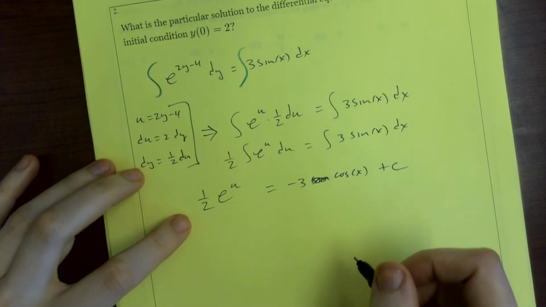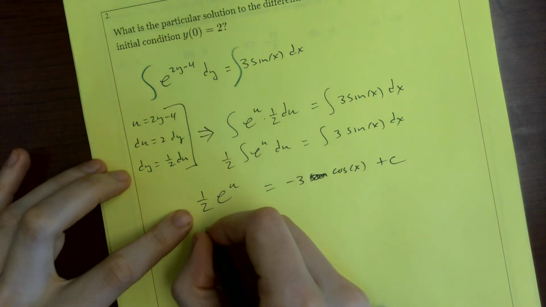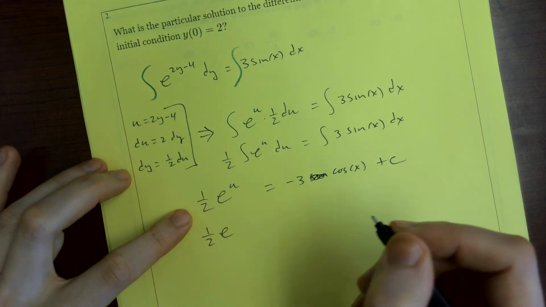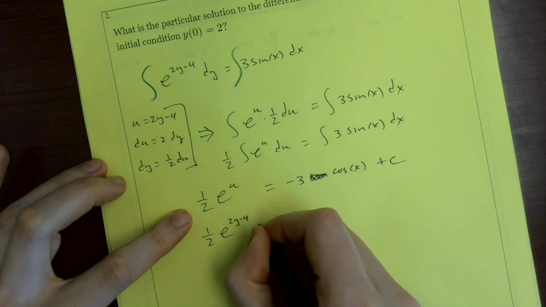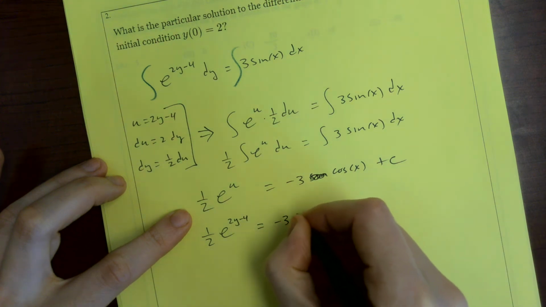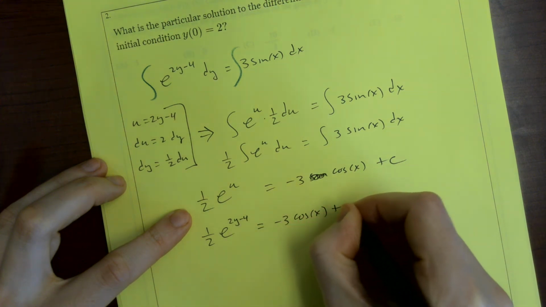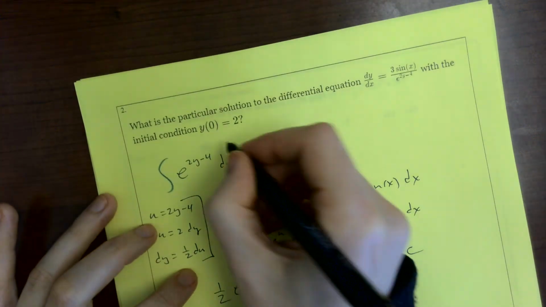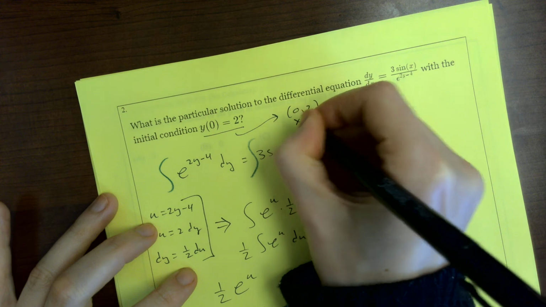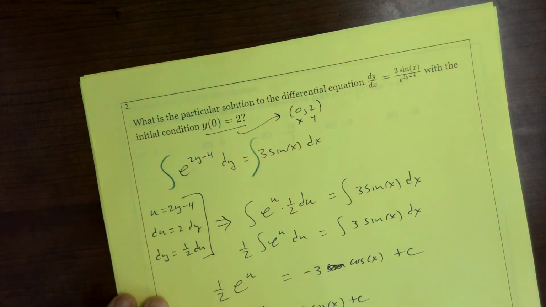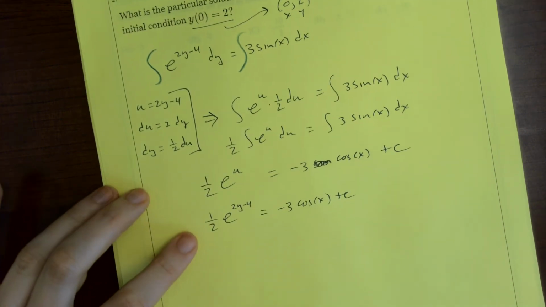All right, now let me plug the u back in. e to the 2y minus 4. All right, and what this initial condition is telling us is when x is 0, y is 2.